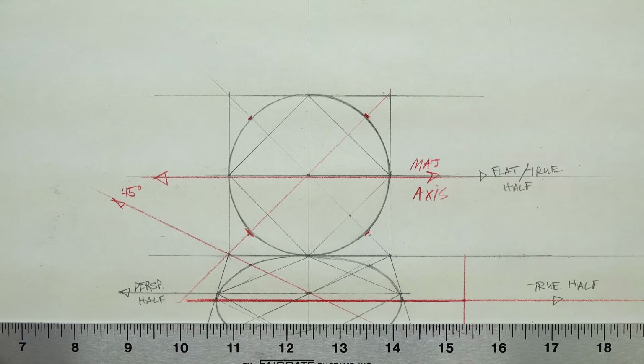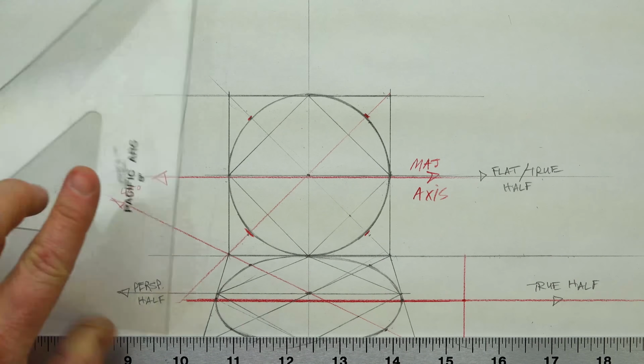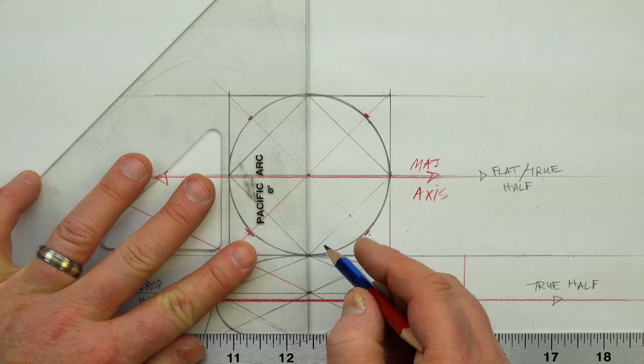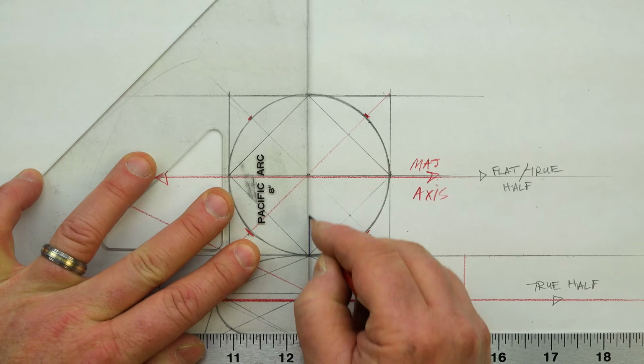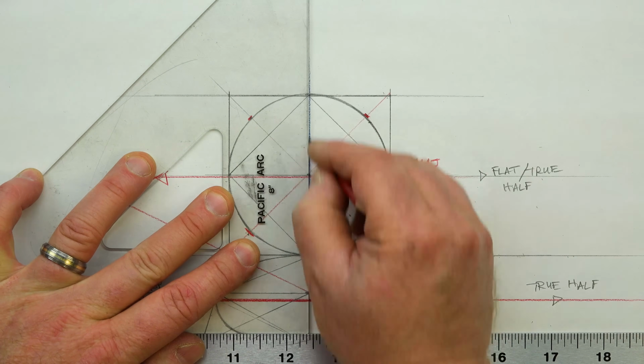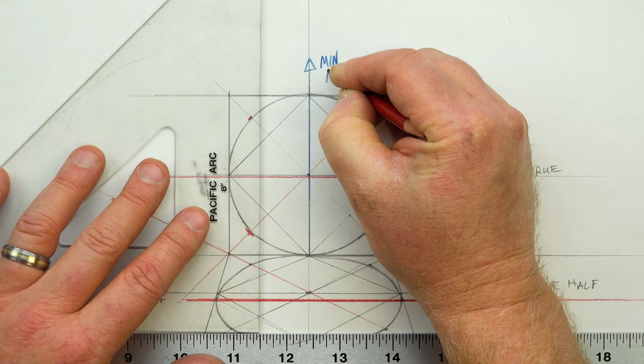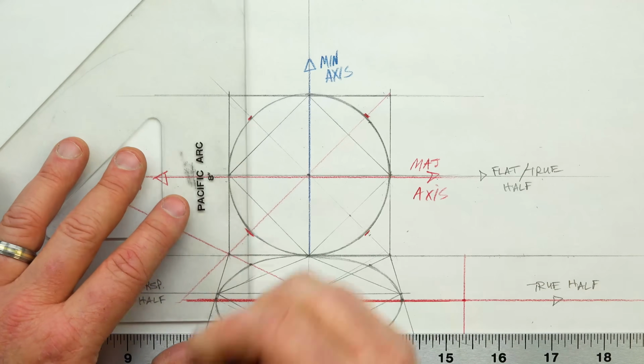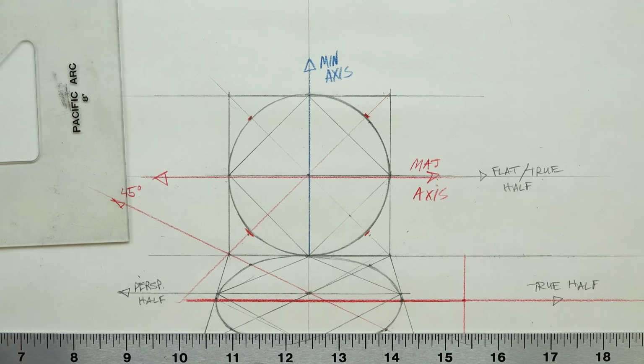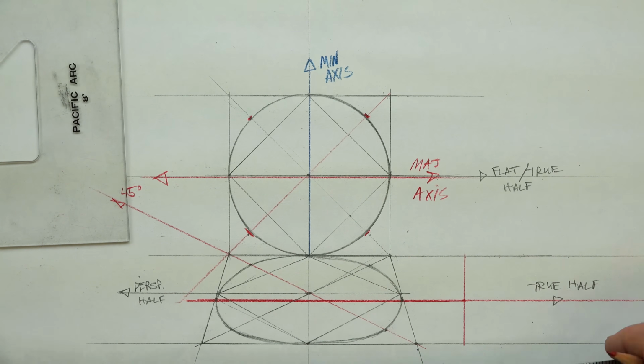Okay, the minor axis, since we're in flat perspective, will come through here. Okay, like so. So that's our minor axis, and you can start to think of the minor axis as a wheel axle.